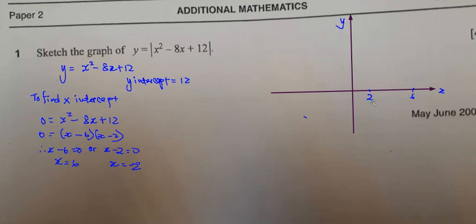Okay? Now, the y-intercept is 12. So if you sketch the graph, let's look at the coefficient of x squared, which is positive, so it's a minimum curve.